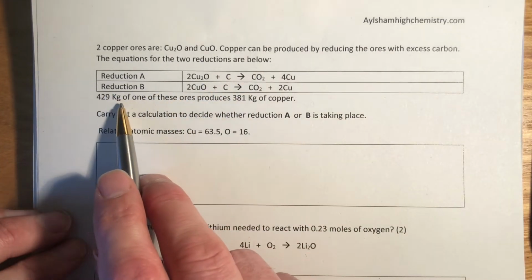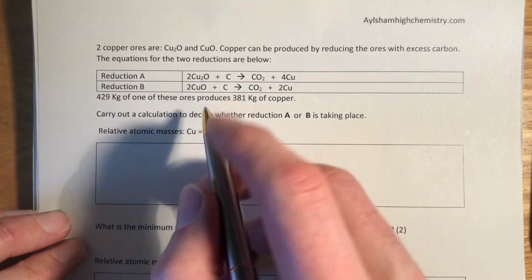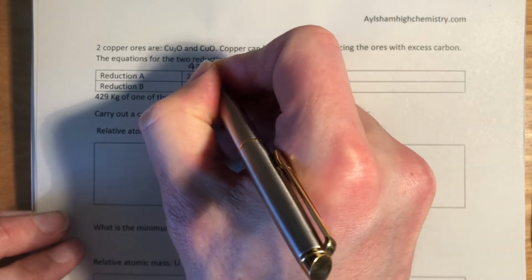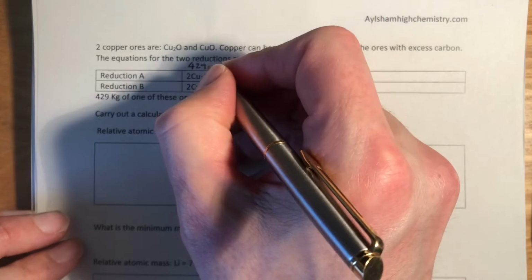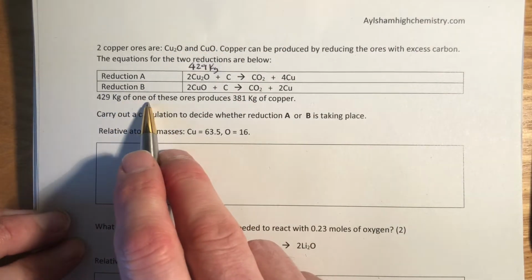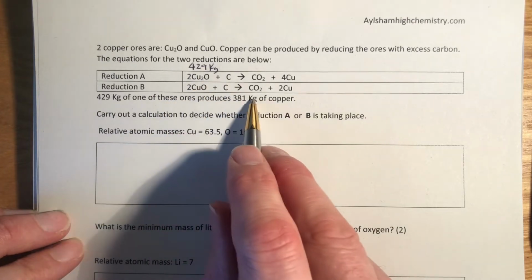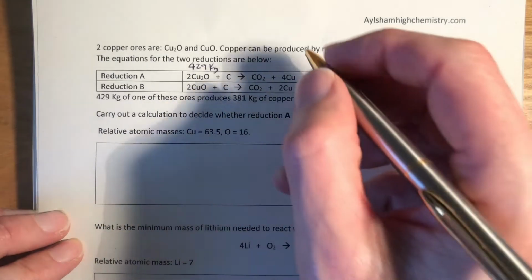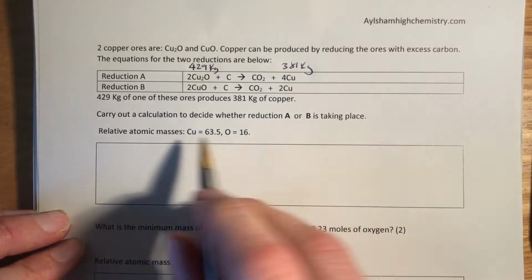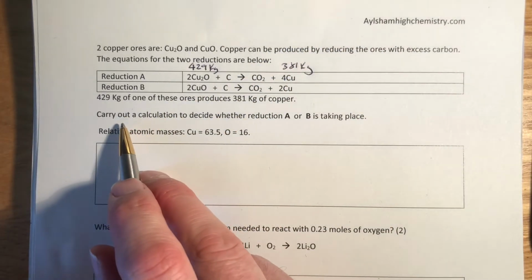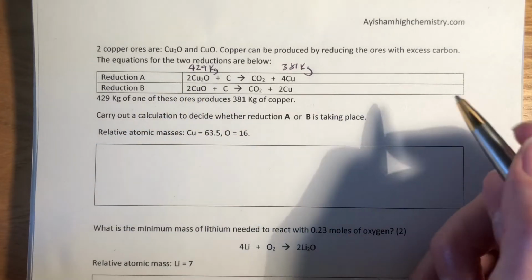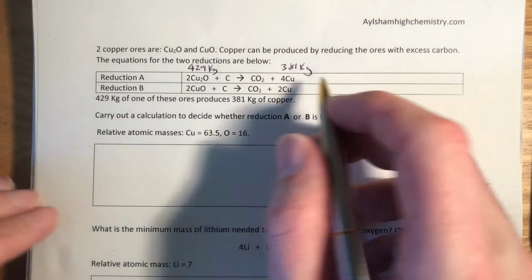It says 429 kilograms of one of these ores. So let's write 429. I like to write the mass on top of the reactants. 429 of one of these ores produces 381 kilograms of copper. So let's write 381 over there. What we have to do is carry out a calculation to decide whether reduction A or B is taking place. Okay, so this is our raw material.